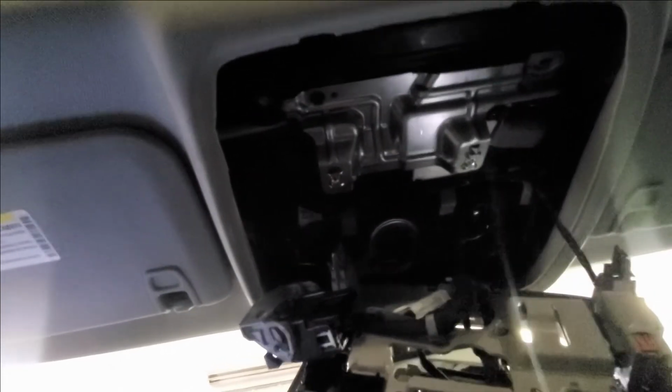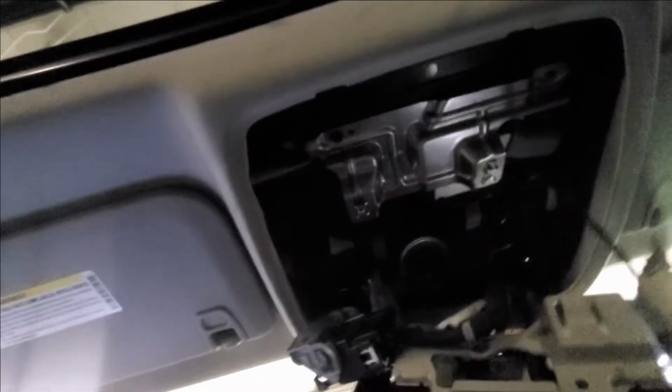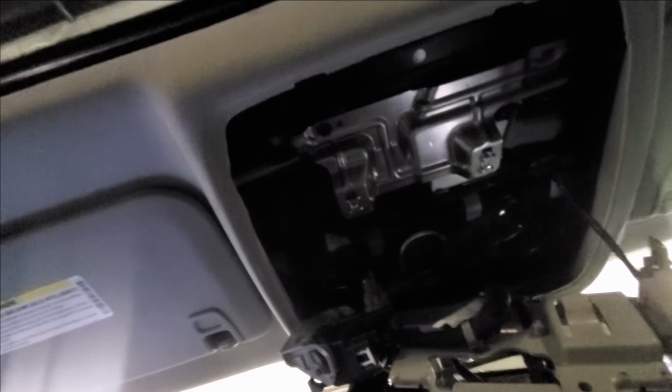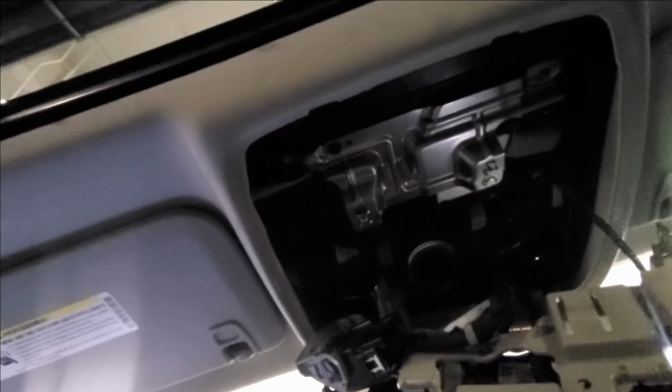So now it's working, but it's not. Like, are we losing power and ground? Let's see if it stops working. Nope, now it's working. Alright, tilt function's working. How about open and close? Where's the open and close switch? There.